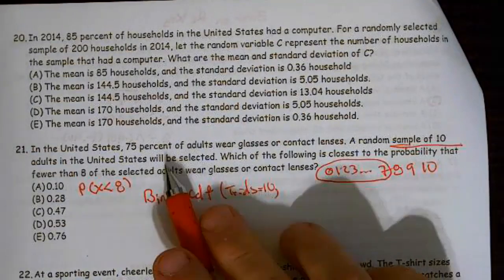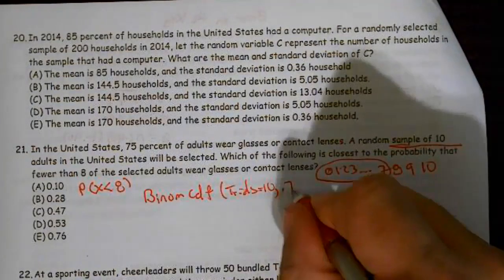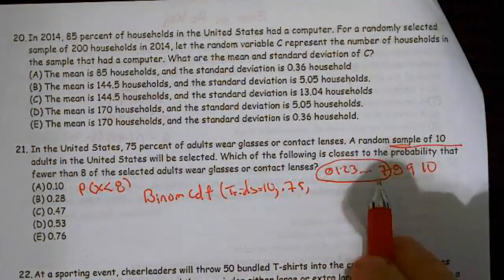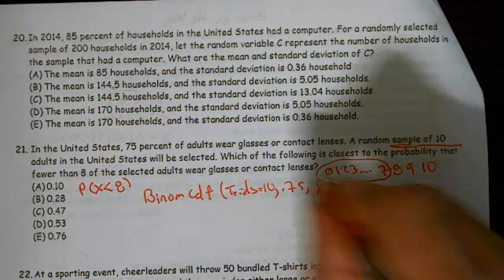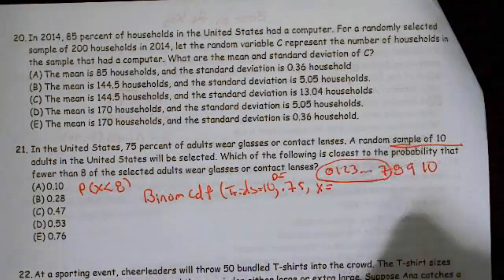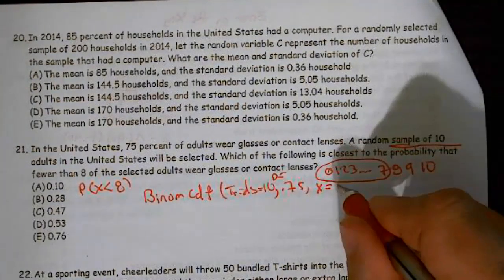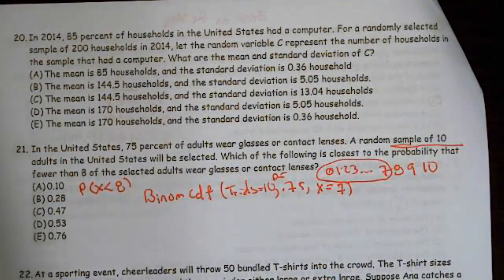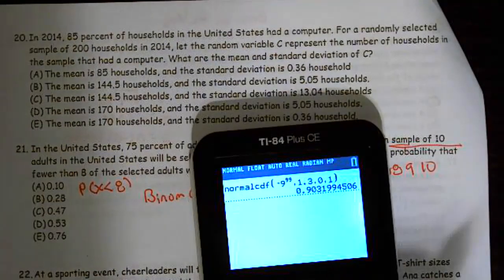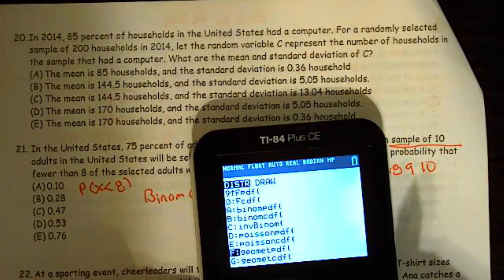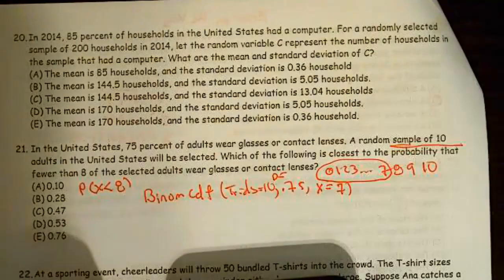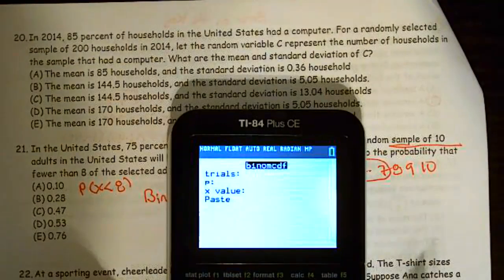My probability is 0.75, and I'm looking for an X value equal to 7. So in this particular case, I should go to second, vars, binomial CDF, and we know it's a CDF because we have multiple values circled.